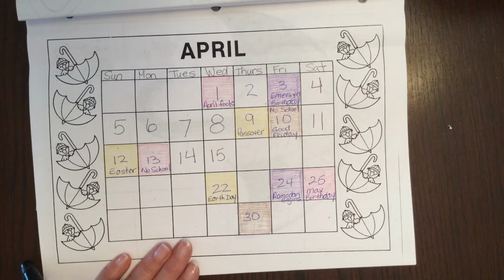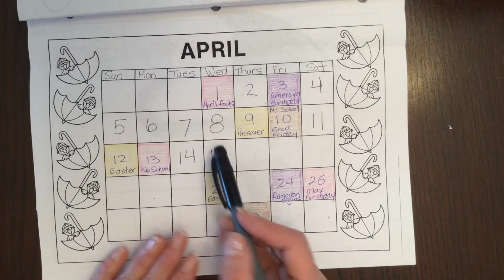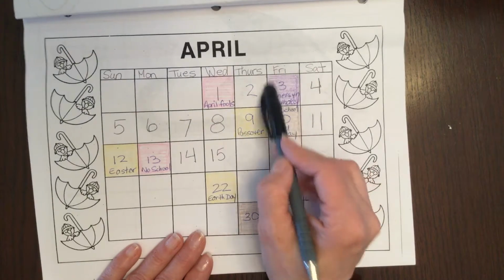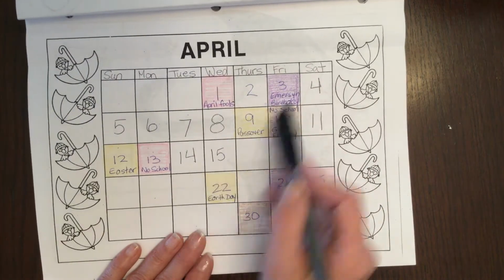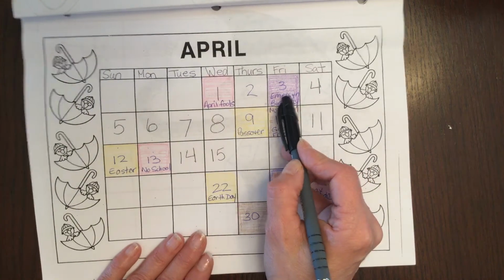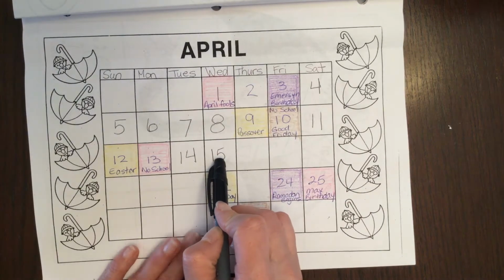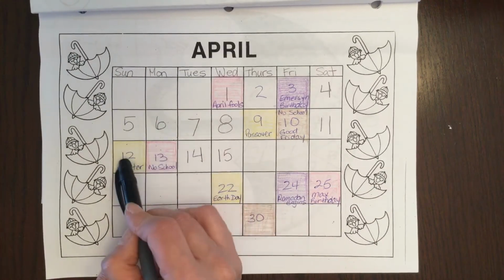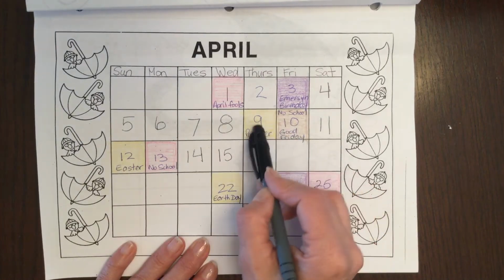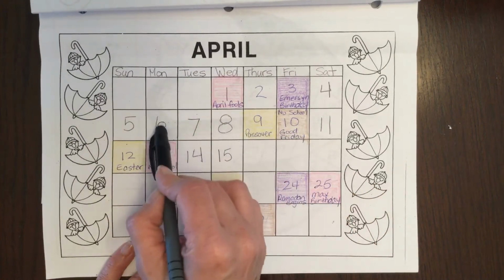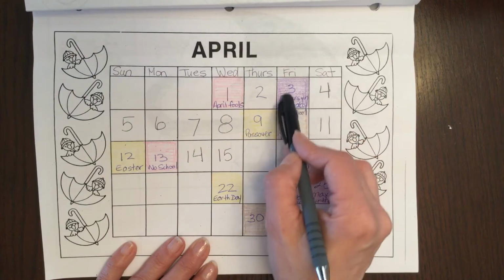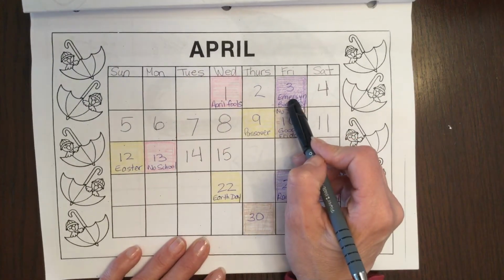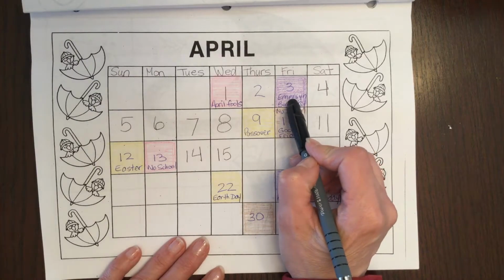If we want to know how long ago Emerson's birthday was, we need to count backwards from 15 to 3, or we can subtract 15, take away 3. I'm going to count backwards. You might do subtraction in your head to get that answer. So 1, 2, 3, 4, 5, 6, 7, 8, 9, 10, 11, 12. If you subtracted 15, take away 3, you would have also discovered there was 12 days ago that was Emerson's birthday.